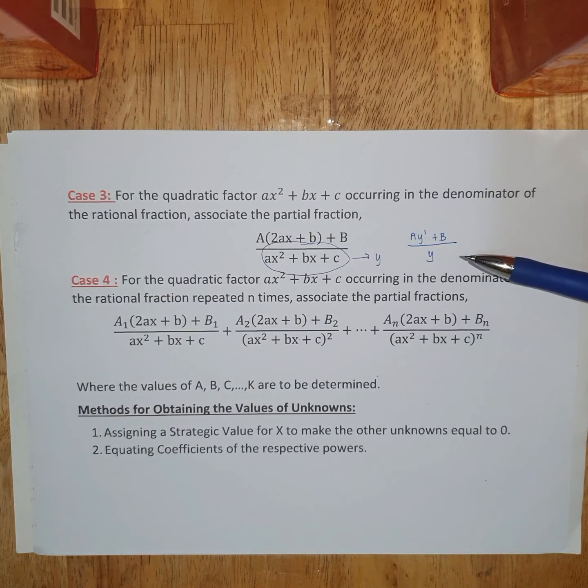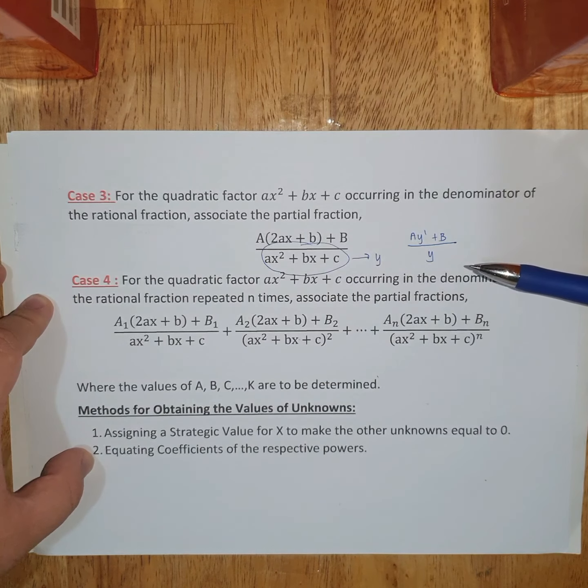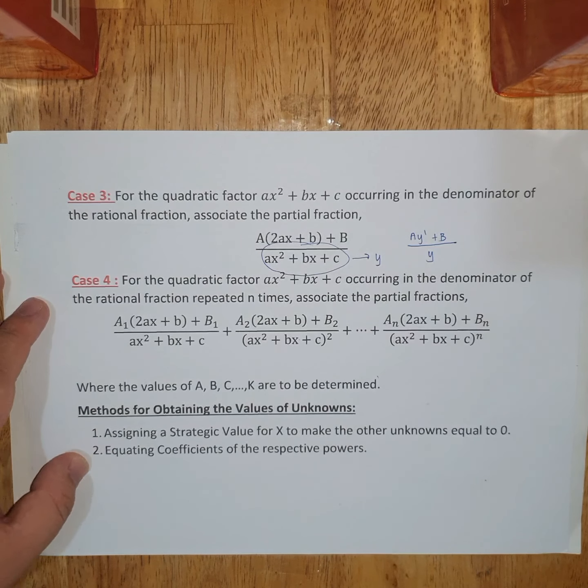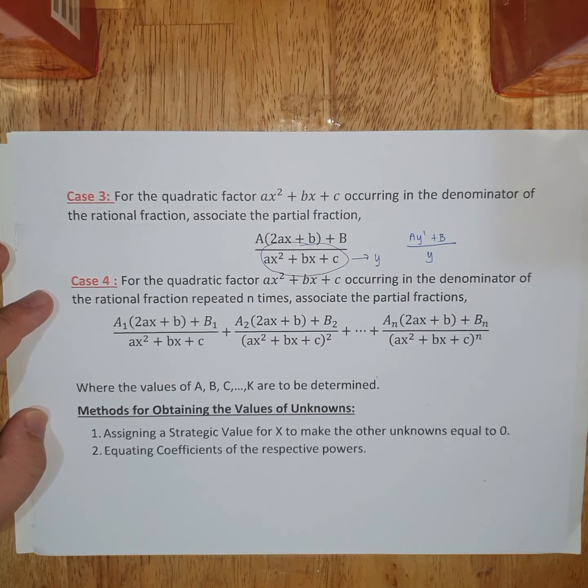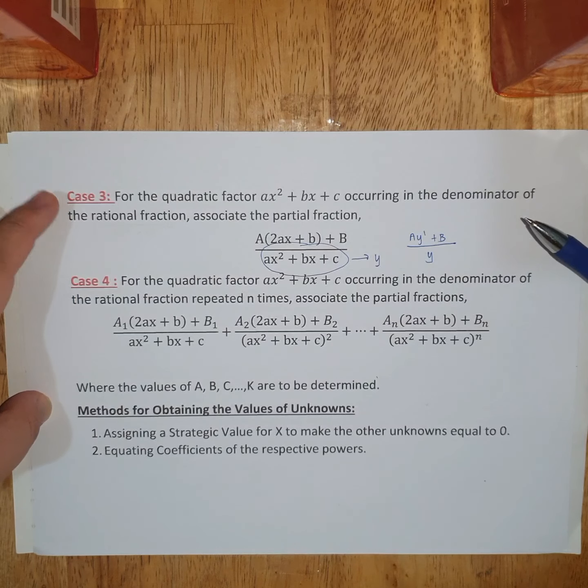Pero in my experience in solving these kinds of problem for case 3 and case 4, the most effective and the faster way of solving it is by equating the coefficient with respective powers. Okay? So, pero depende pa rin sa inyo kung saan kayo mas nadadalian. Okay? So, pwede naman kayo mag-equate din ng value for x para ma-determine yung value of the constants. Okay? So, let's first have the case number 3.